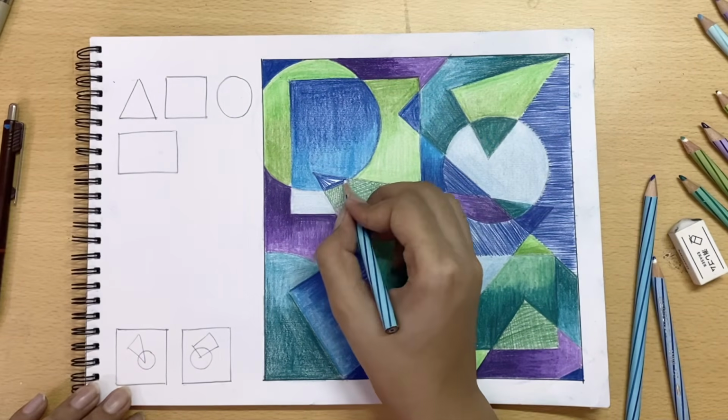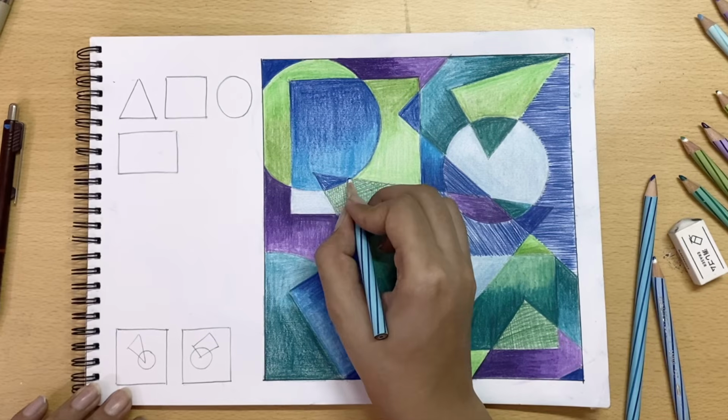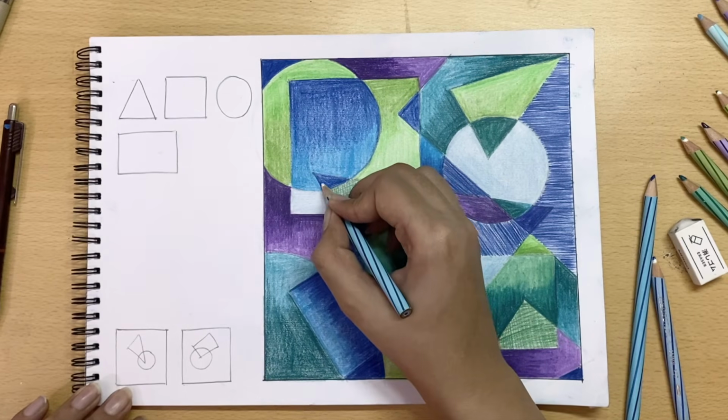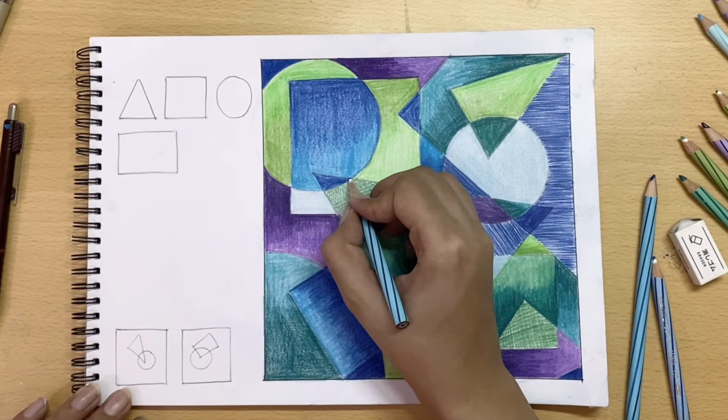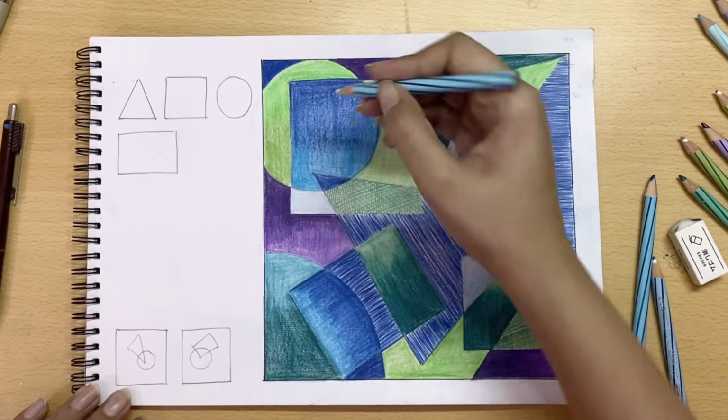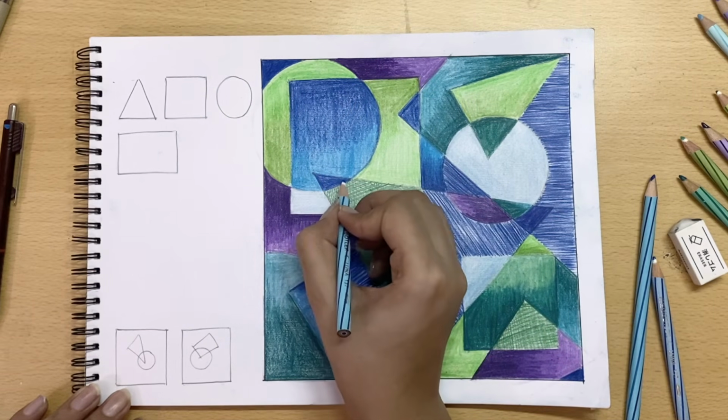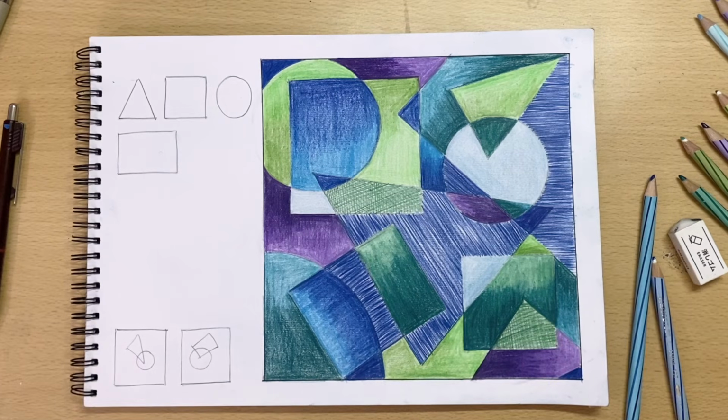So this is what it's gonna look like when you've filled in all the colors. There's a separate video on different color rendering techniques, so you can have a look at that if you want to learn how to color with all those techniques. So this is the final composition.